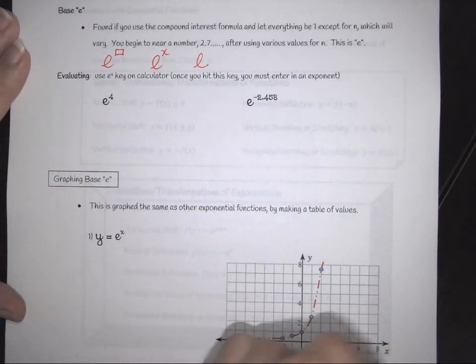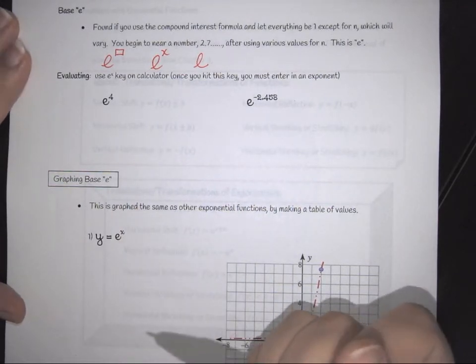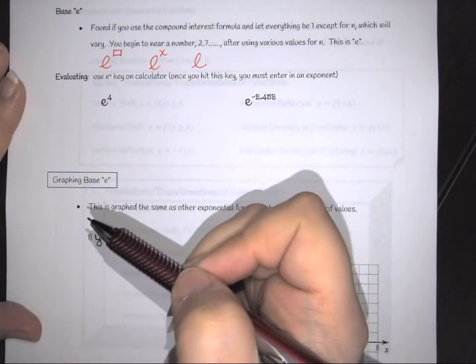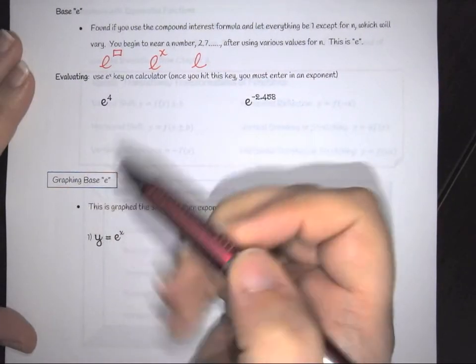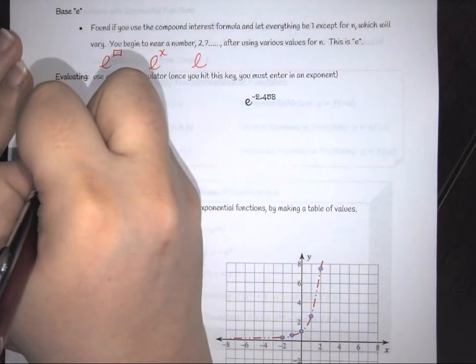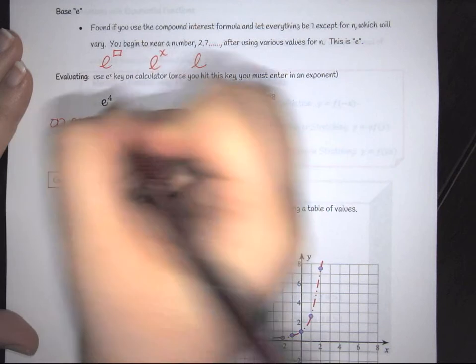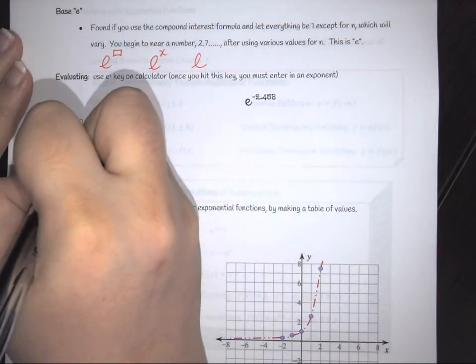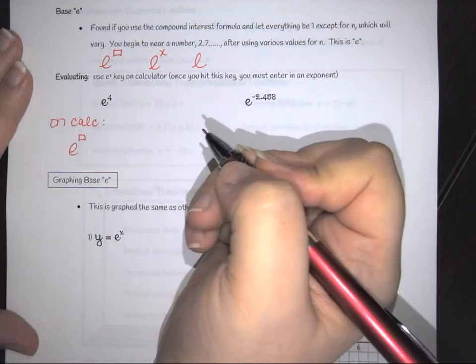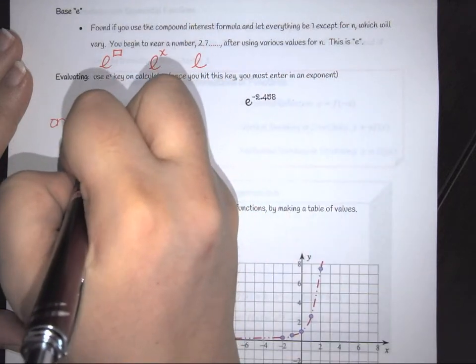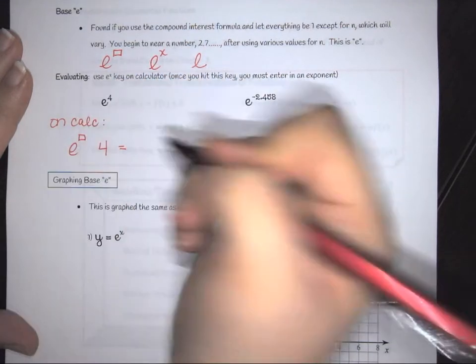Now, to evaluate is purely a calculator problem. So I want to know e to the fourth. On my calculator, I'm going to hit my button that says e to the box. Then I'm going to input my 4 and hit enter.